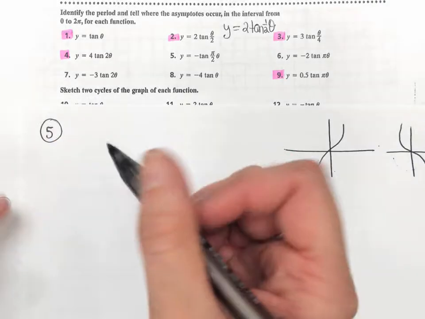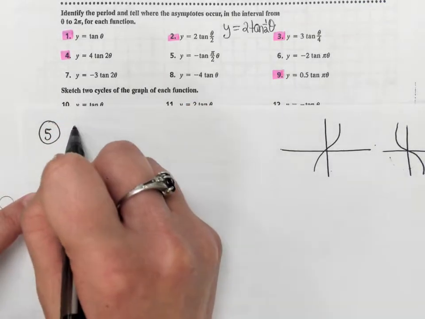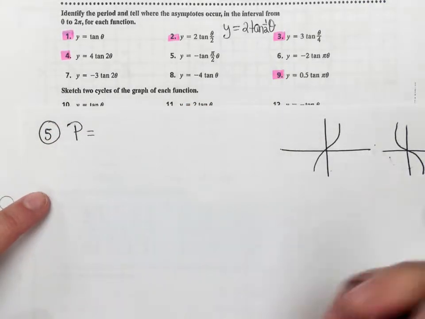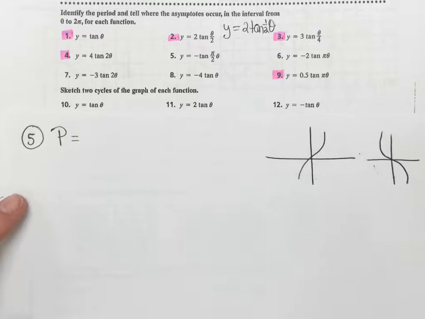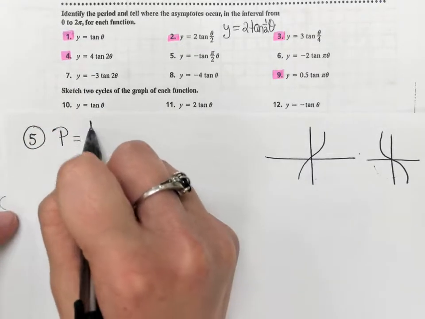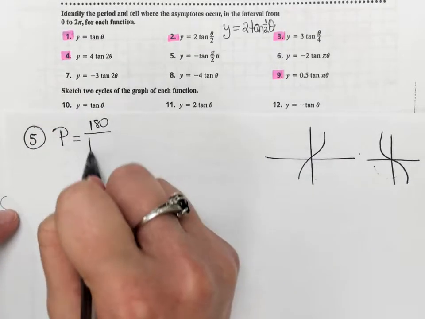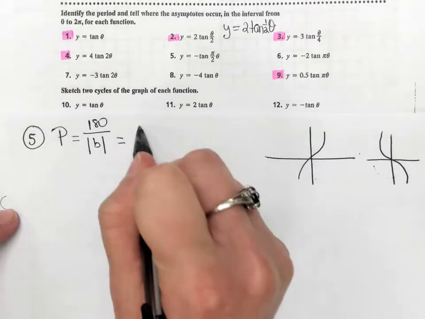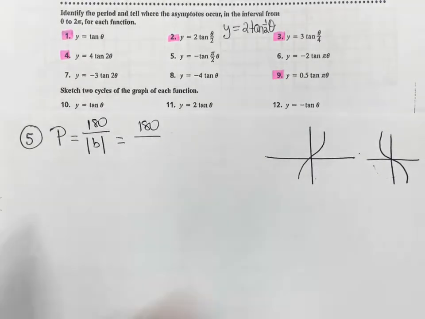So let's look at number 5. Here we go. How did we find the period for a tangent graph? What was the formula? Perfect, Sarah. Very nice job. So this is 180 over, what is the B for this formula? Perfect, pi over 2.